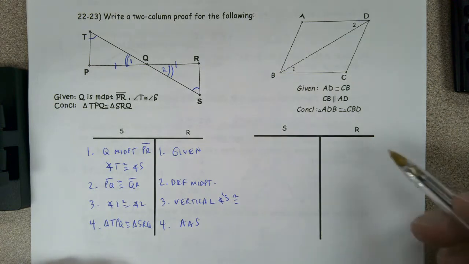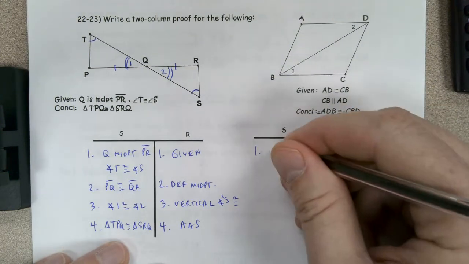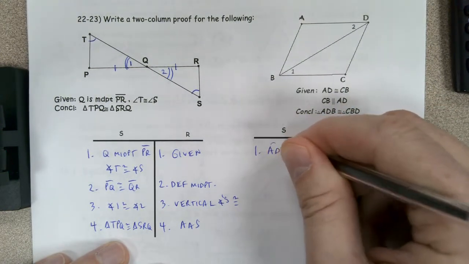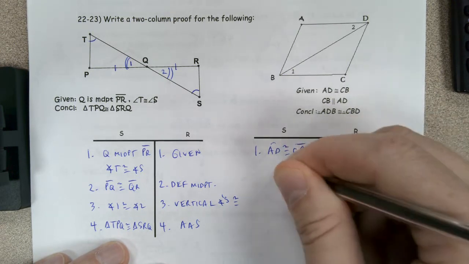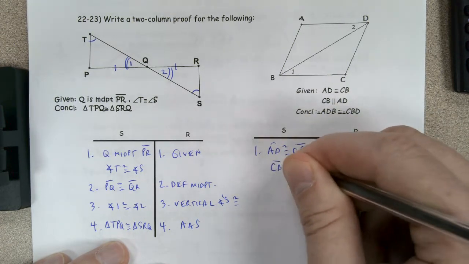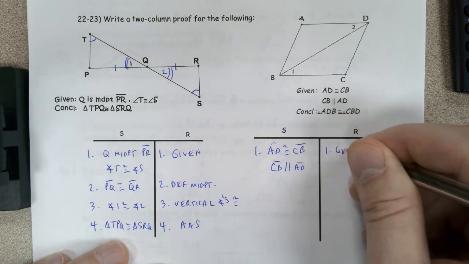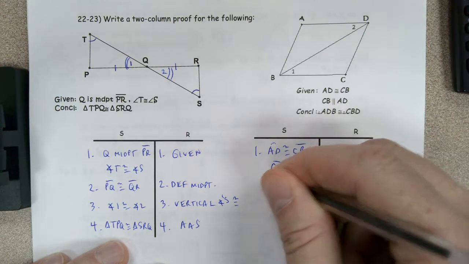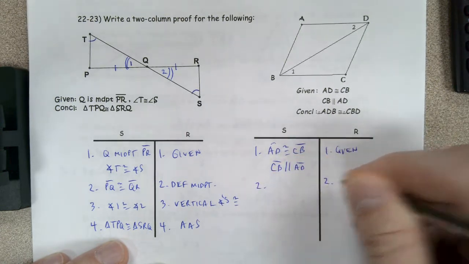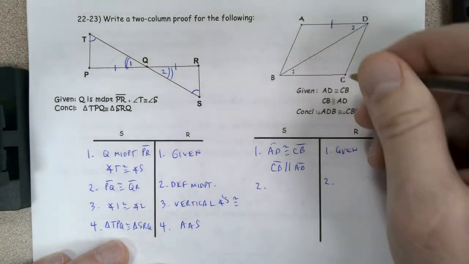Okay, this number 23, they tell us that AD is congruent to CB, and CB is parallel to AD. That's our given. I'm going to go ahead and mark AD and CB.